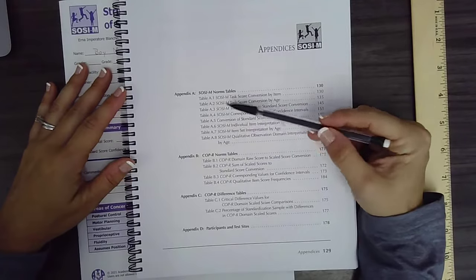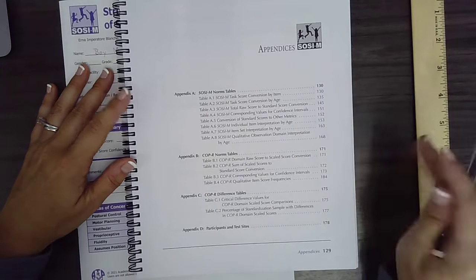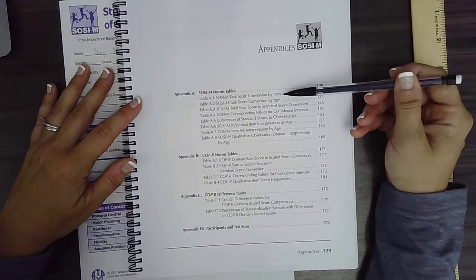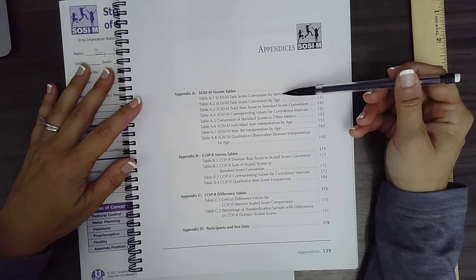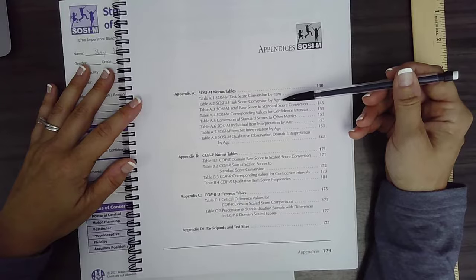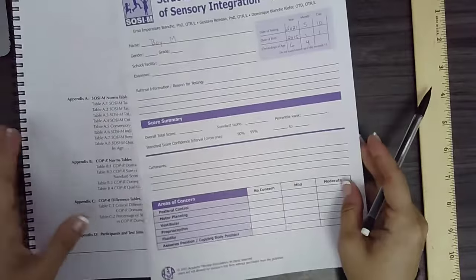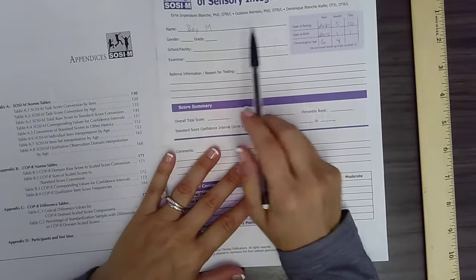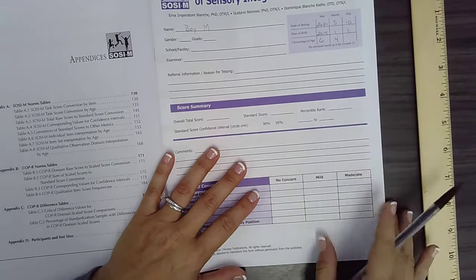For SOSI, they're in Appendix A. For the COP, they're in Appendix B. Now if you look, Table A1 and Table A2 are exactly the same, with the exception being that Table A2 is done by age, which I find much easier. So I always start with Table A2. So let's get started. I've administered the SOSI on a little boy who is 6 years, 4 months.